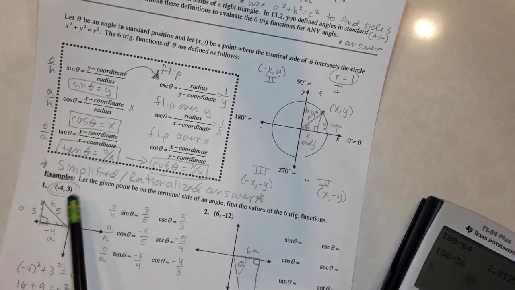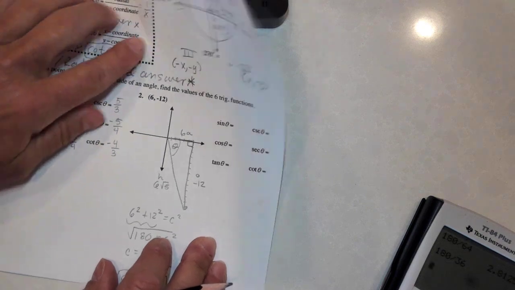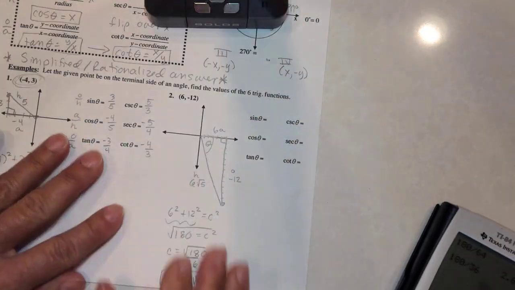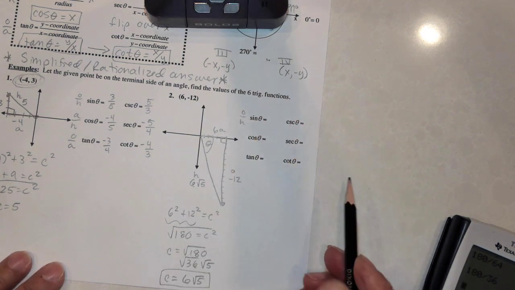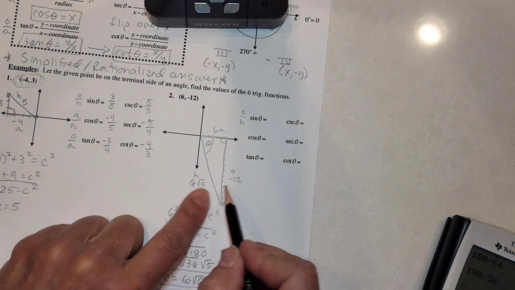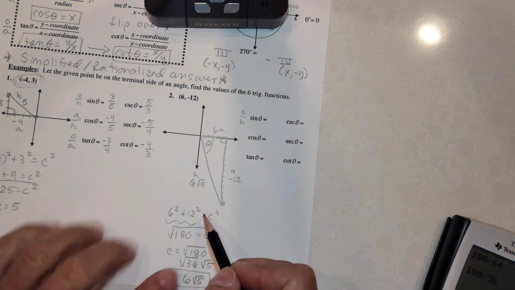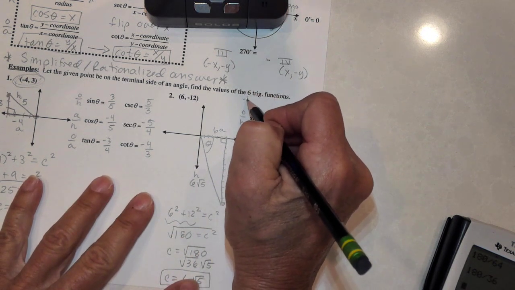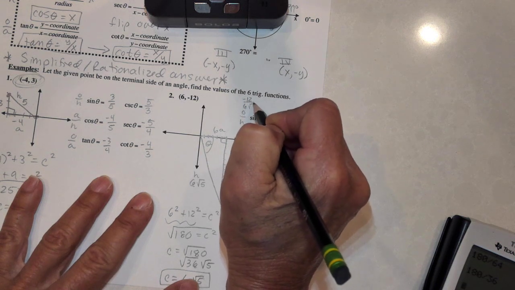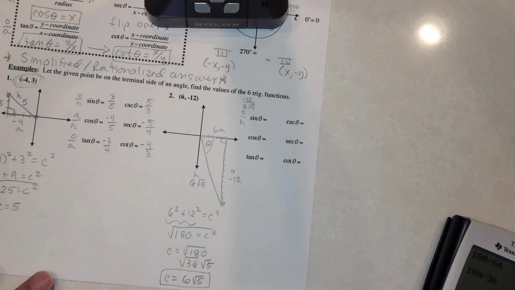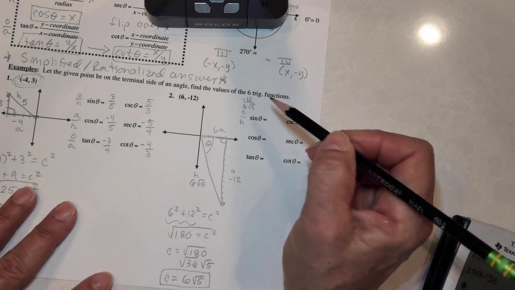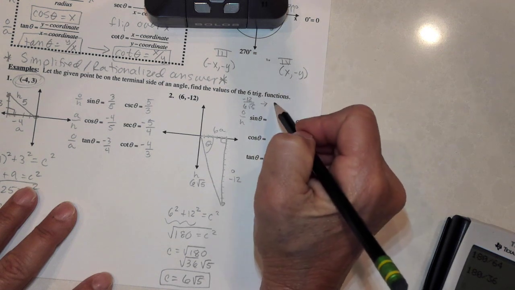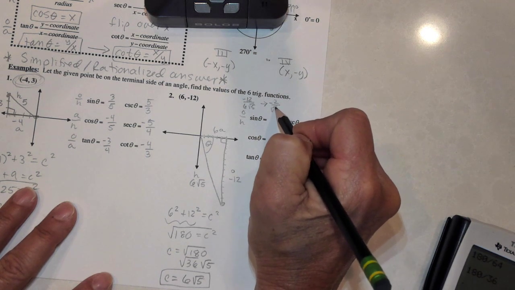Okay, so this whole simplified and rationalized thing is going to come into play big time now. When I go to do my sine, I'm thinking opposite over hypotenuse. So that would be negative 12 over 6 root 5. And I'm not putting it in my answer spot because I'm not done. The first thing I see I can do is reduce these two because they're on the outside, so that would turn into negative 2 over root 5.